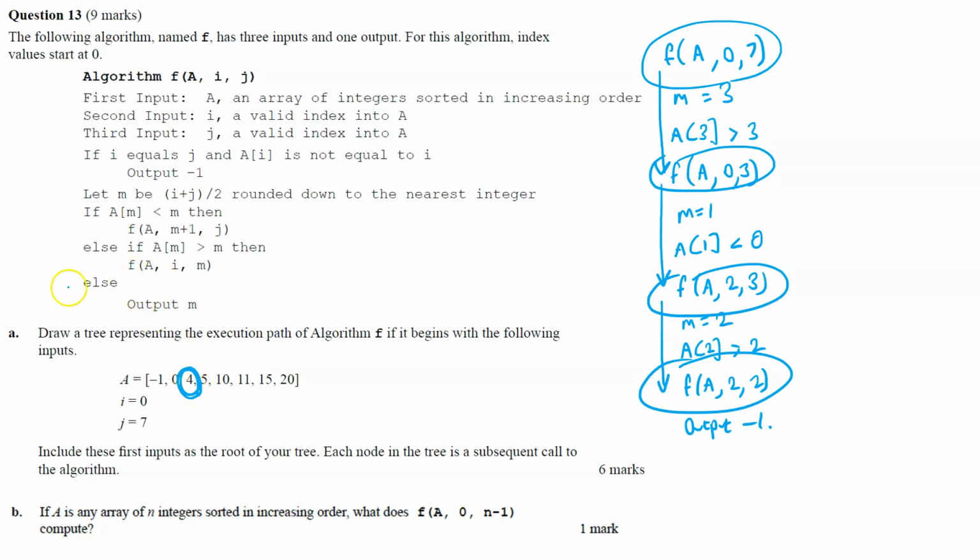Had it been equal, we'd then be on the output down here, and we would have outputted m. So that would be where A of 2 equals 2, or more generally, A of m equals m. And so what this is doing is searching through for an item where the index in the array is equal to the value of that array. And if it finds that, it will output the index and obviously then the value. If it doesn't, it outputs -1.